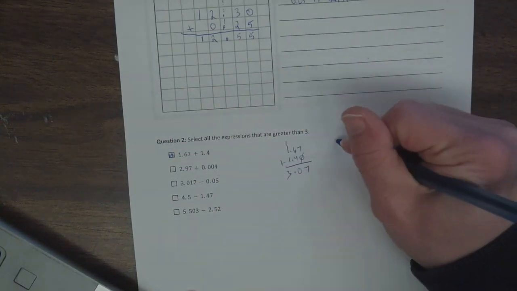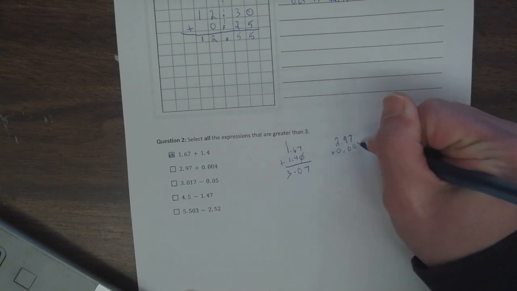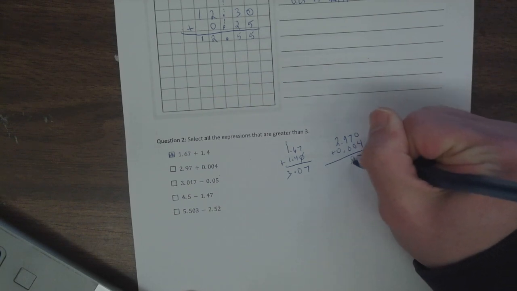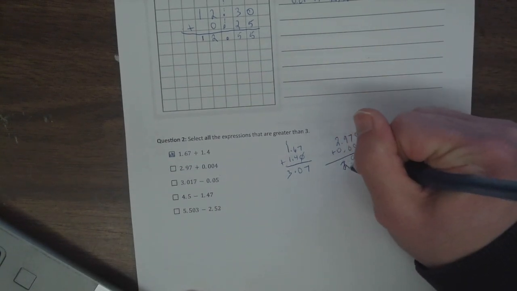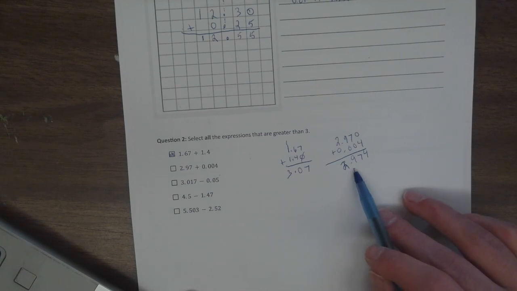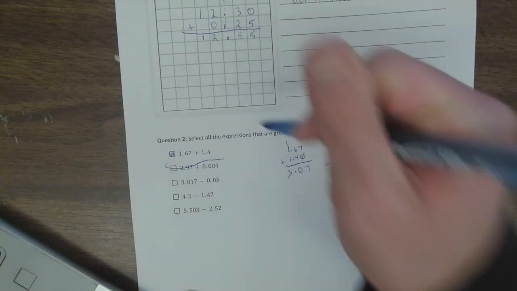We go for this one, 2 and 97 hundredths plus 0 and 4 thousandths. Add your 0. And what we can see here, it's almost 3. It's almost 3, but it's not greater than 3. It's 2 and 974 thousandths. So you know that's not it.